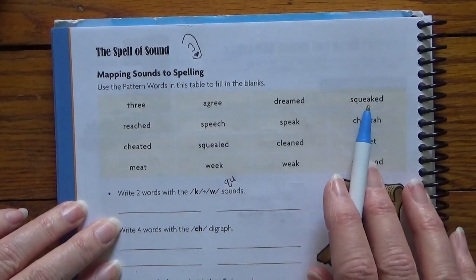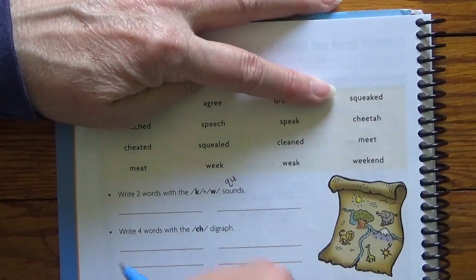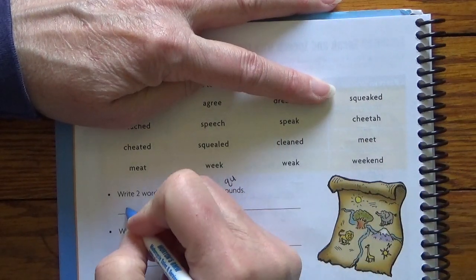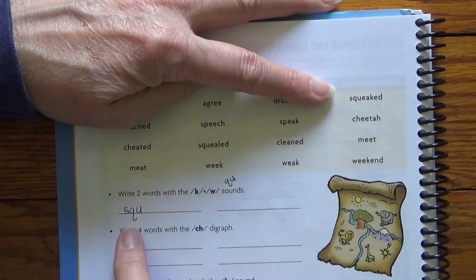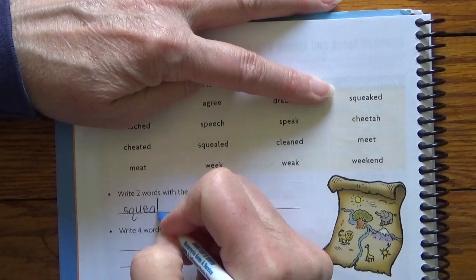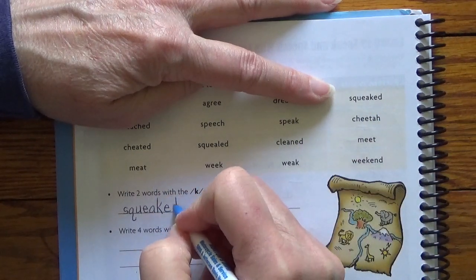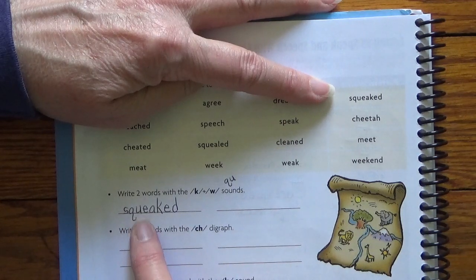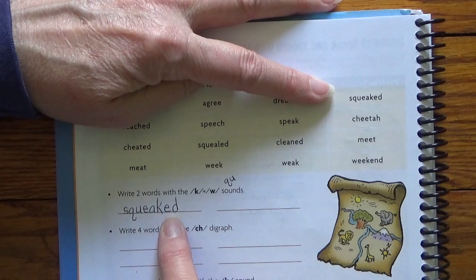I'm going to see it, say it, hear it, write it. I can use my finger to keep a pointer on it so I don't have to keep looking up and down. Or you can put something else there. Squeaked. S, Q, U, make sure the Q's a rule breaker. E, A, K, E, D. Squeaked. So it happened in the past. After the Q, always a U. There's my letters for the week. And suffix E, D. Squeaked.